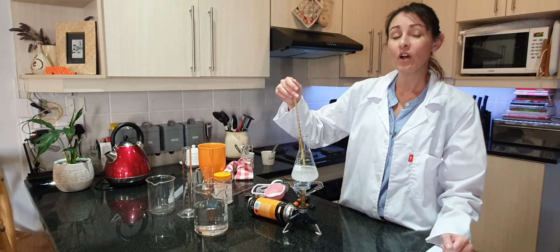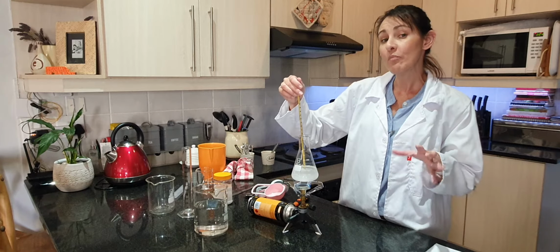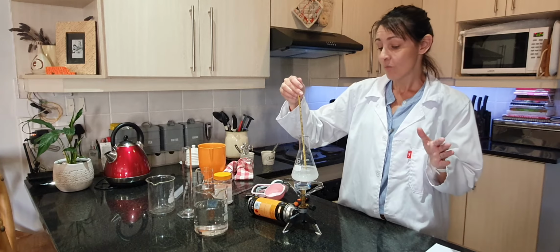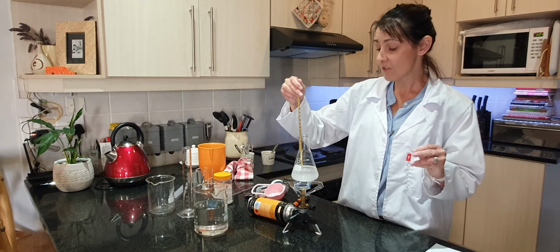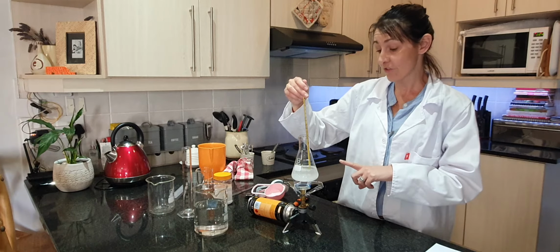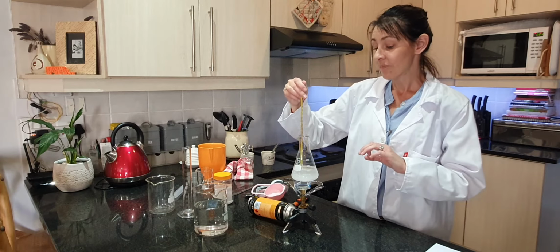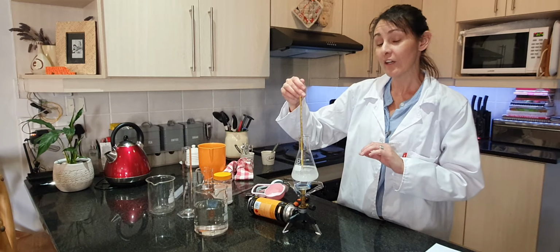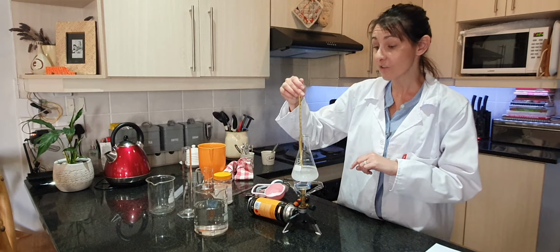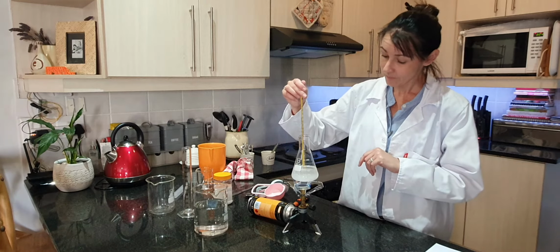So once again, we are comparing to see what the boiling point will be like between just normal water, water with 2 teaspoons of salt in it, and we're going to do it a third time to see what the boiling point will be like for 150 mils of water with 4 teaspoons of salt in it.